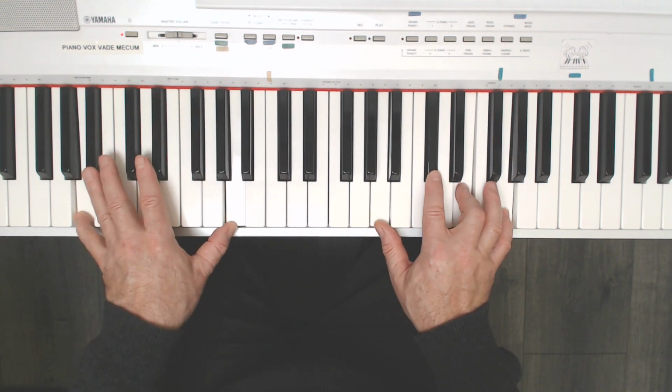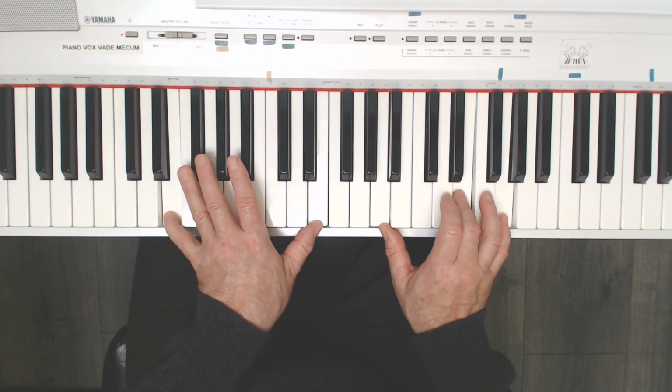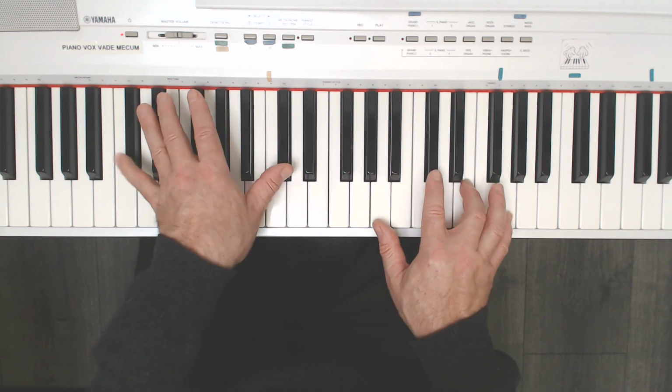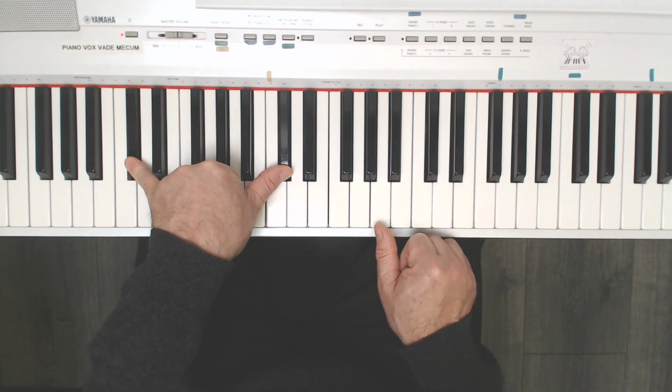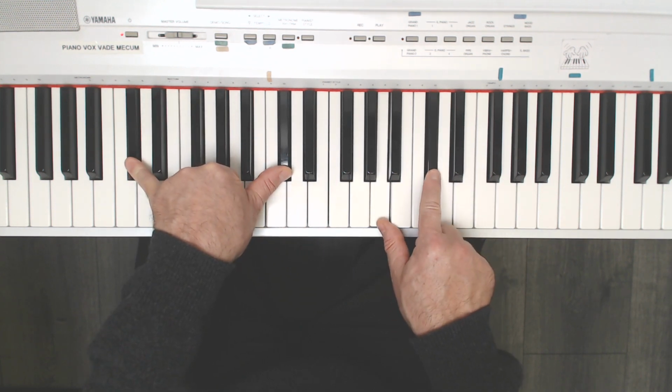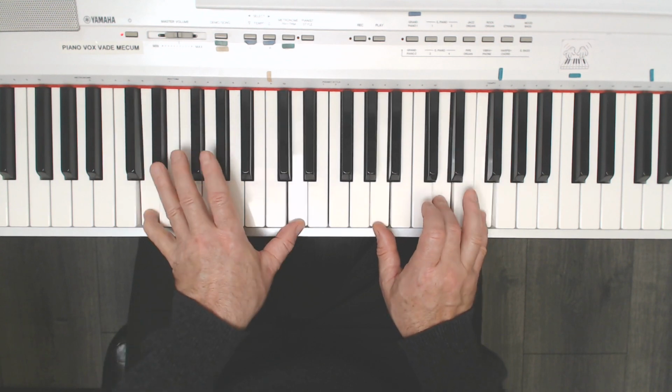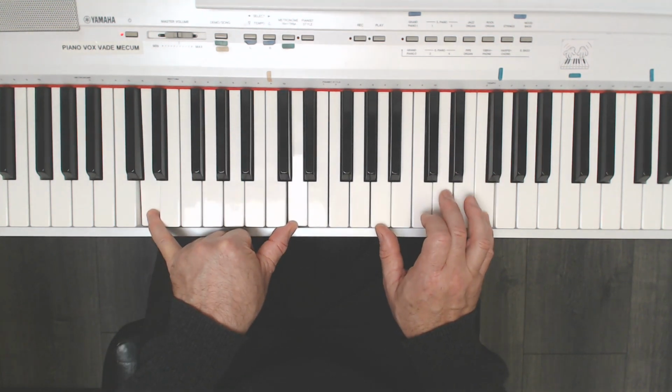Or play the root, of course, but it's more natural to do that. Then we have A7: D flat, E, and G. See?